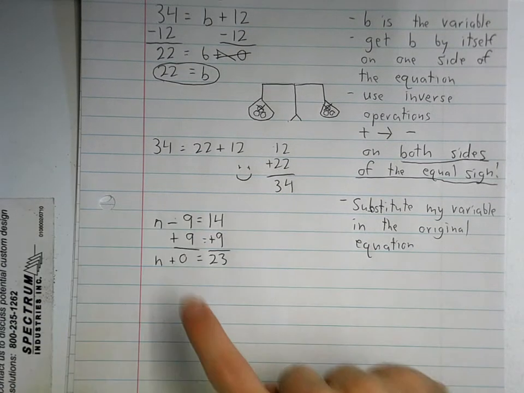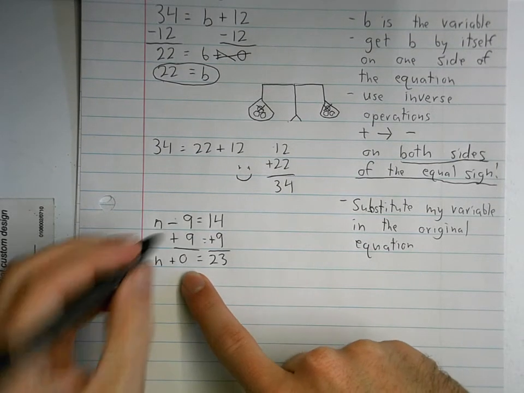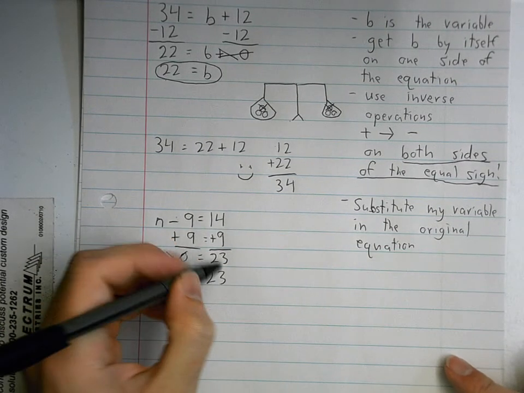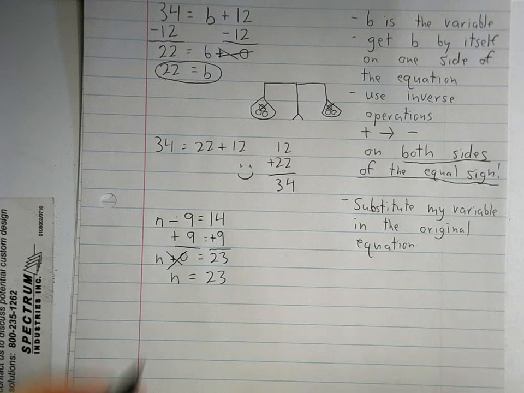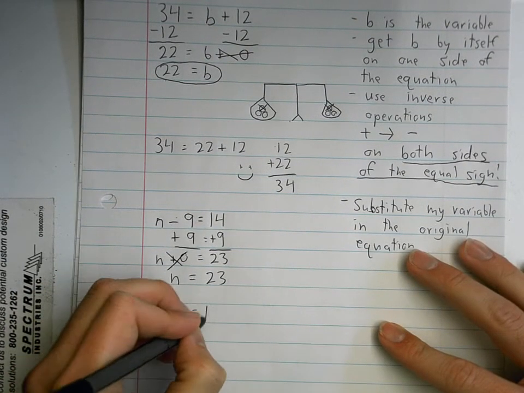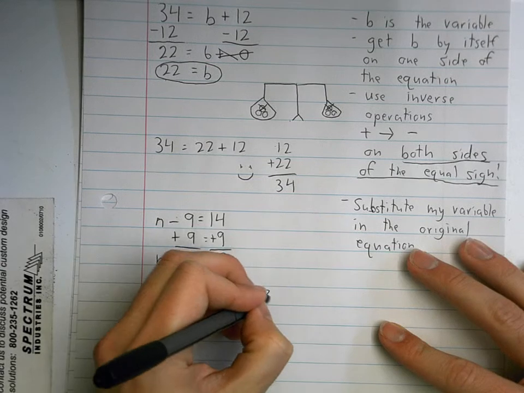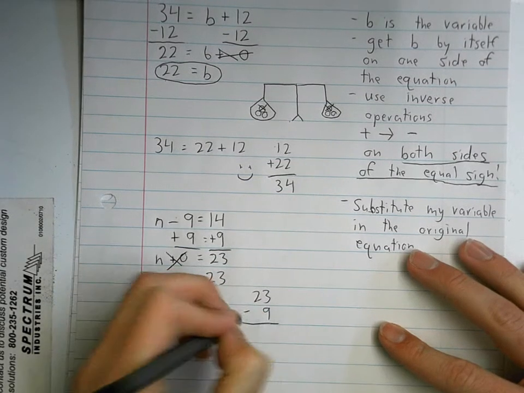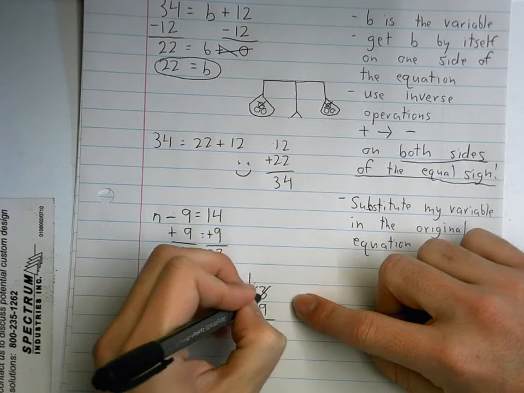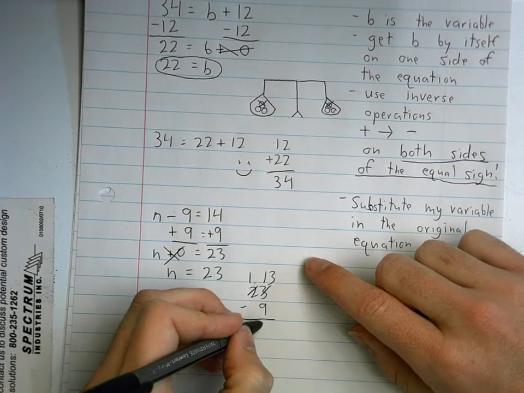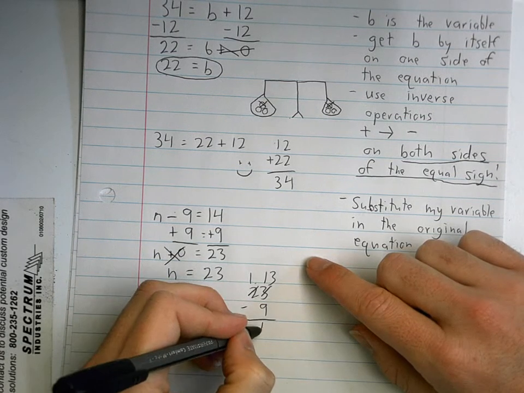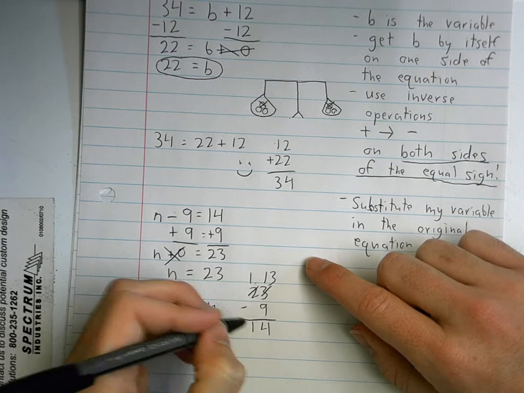So do we need this plus 0? Does it mean anything to us? No. N equals 23. So I'm going to plug it back in now just to make sure. 23 minus 9 equals 14. Let's see if that's right. 23 minus 9. Well, can't do that. I have to regroup. 1 left. Now I have 13. 13 take away 9 is 4. 1 take away 0 is 1.